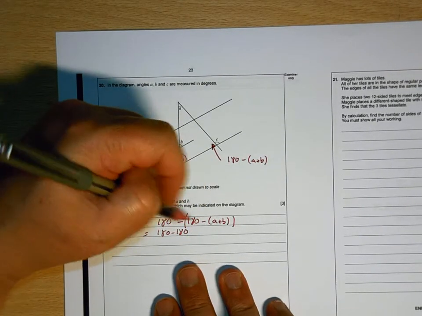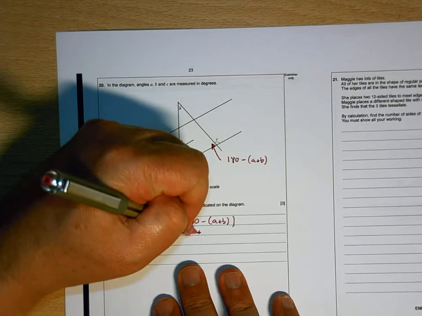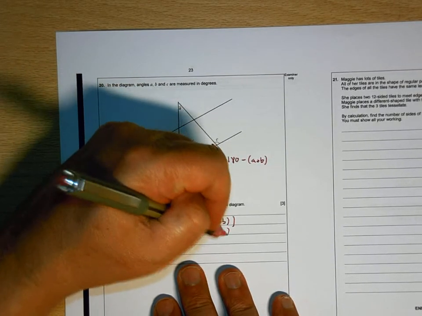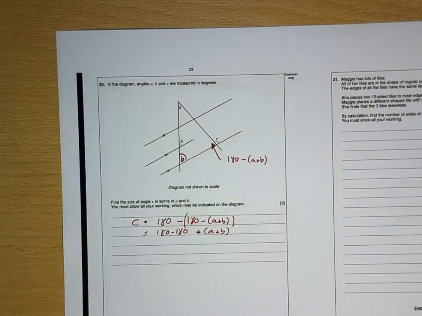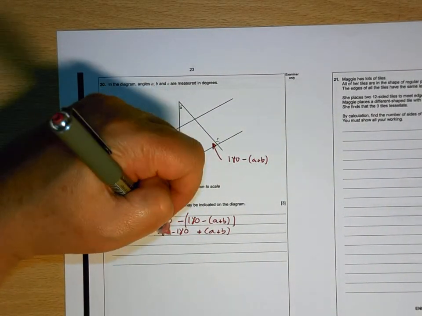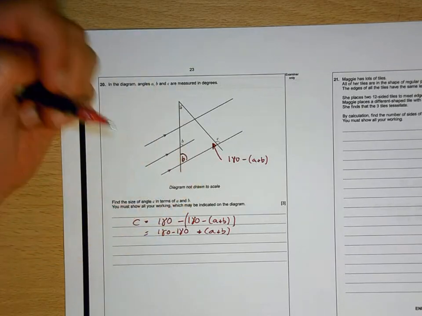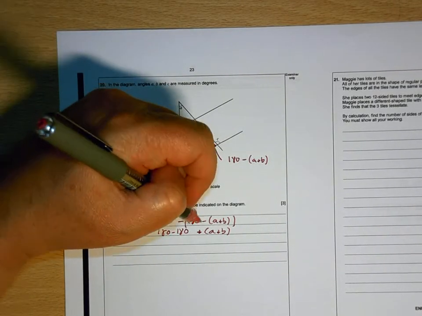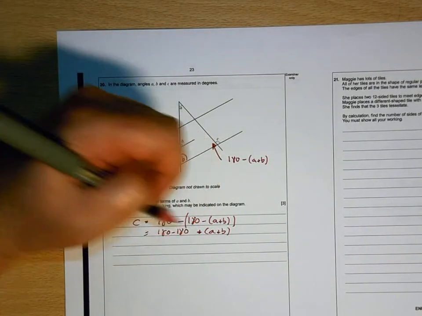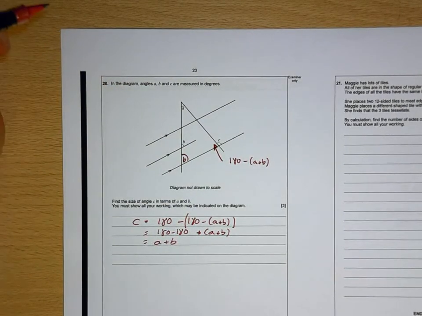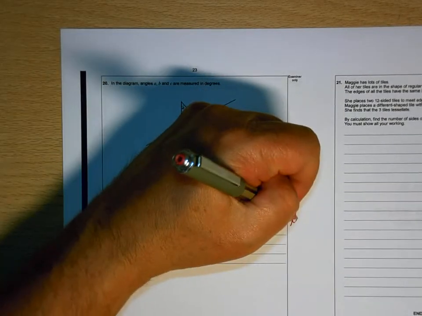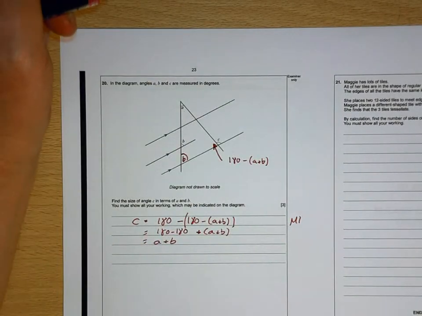So this is a tricky thing on a foundation tier. That becomes plus A plus B. Negative, negative. Remember what you're doing is multiplying out a bracket. So you can do minus times 180 is negative 180. Minus times negative is a plus. So you end up with C is equal to A add B. That's a bit nasty. It's only worth 3 marks.